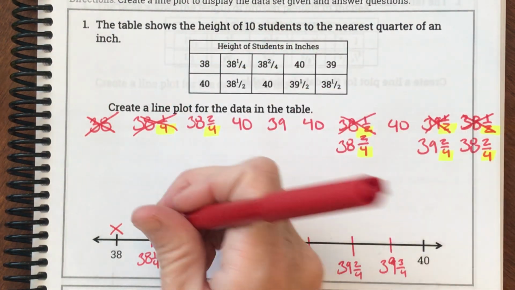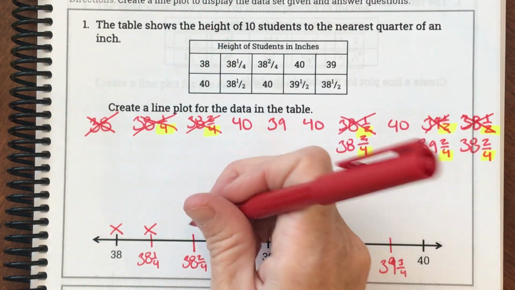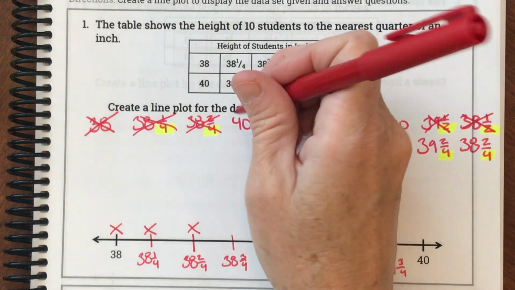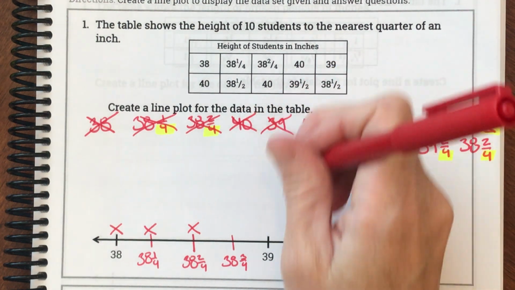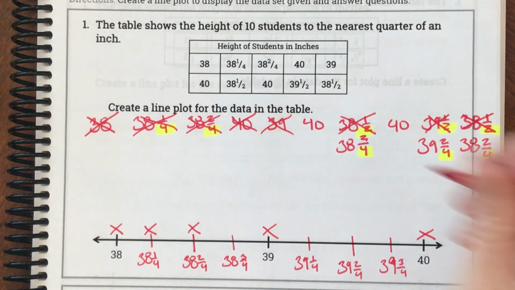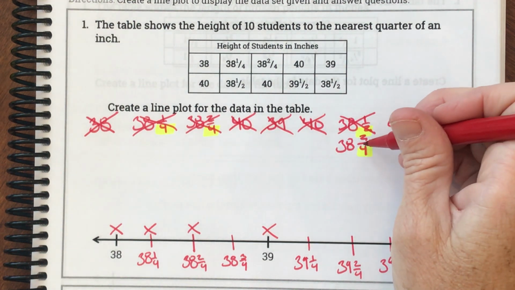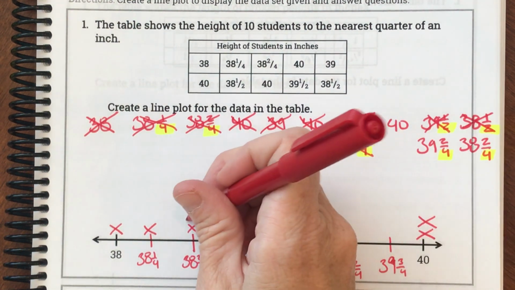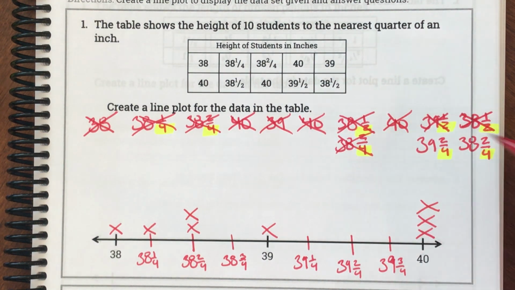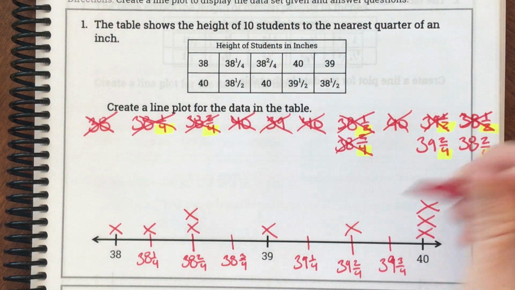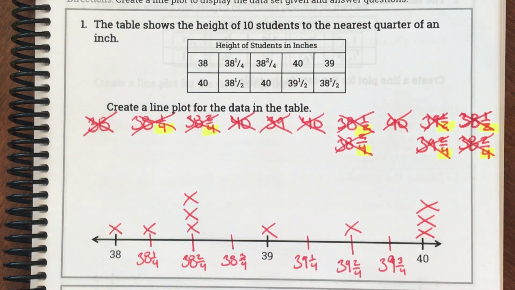38 and 1/4 goes here. 38 and 2/4 goes here. 40 goes here. 39 goes there. Oh, I have another 40 goes there. A 38 and 2/4 goes over here. Another 40 goes there. 39 and 2/4 goes there, and another 38 and 2/4.